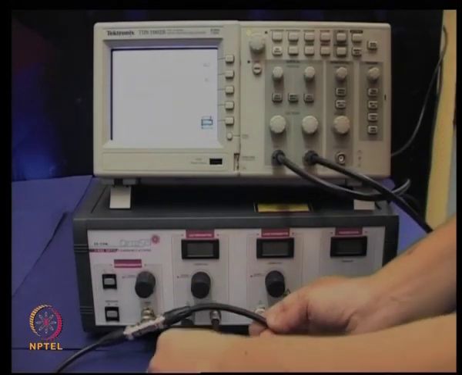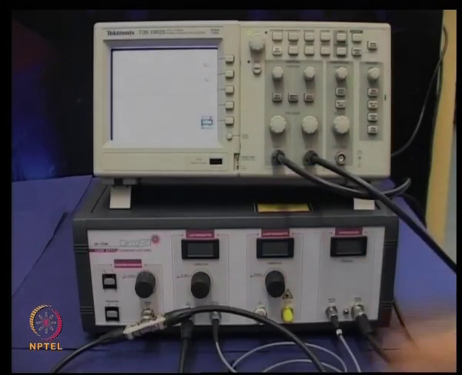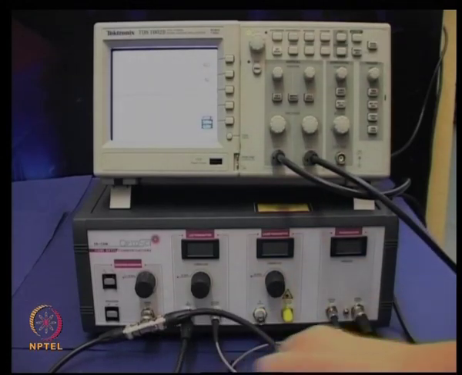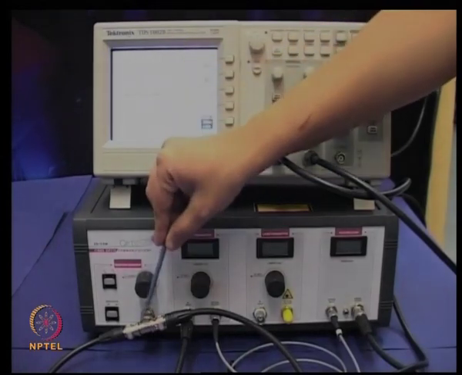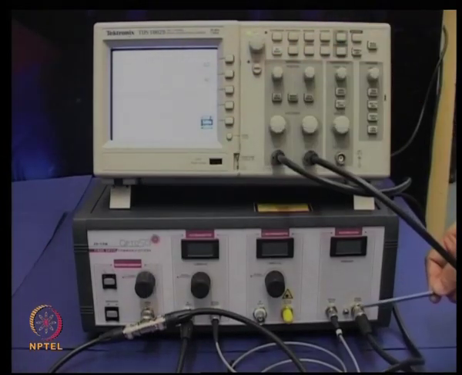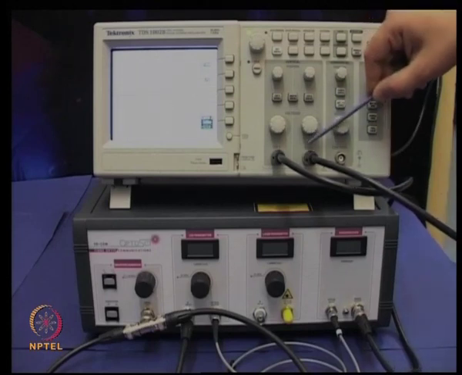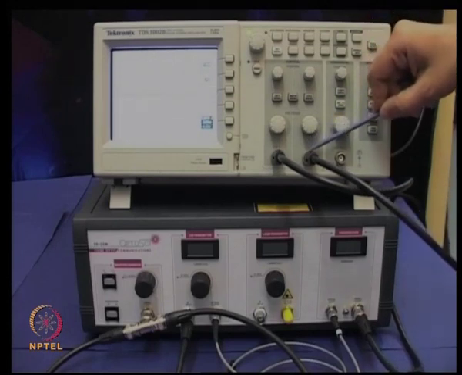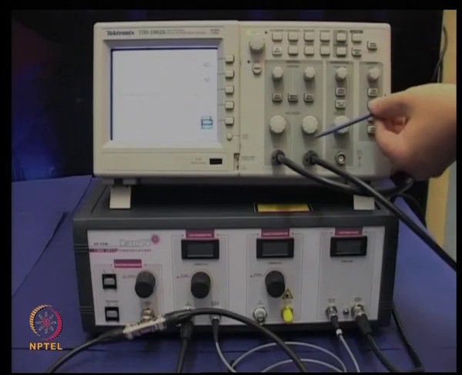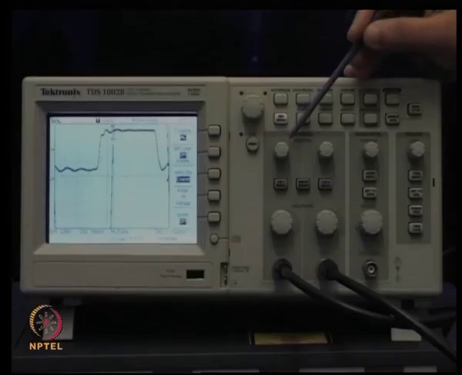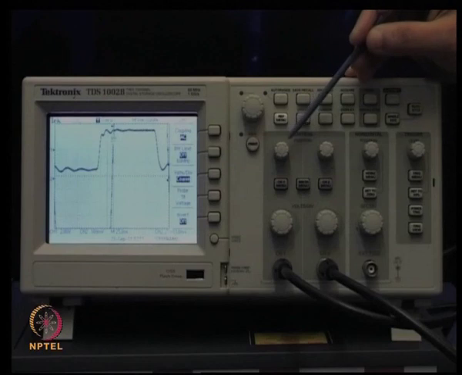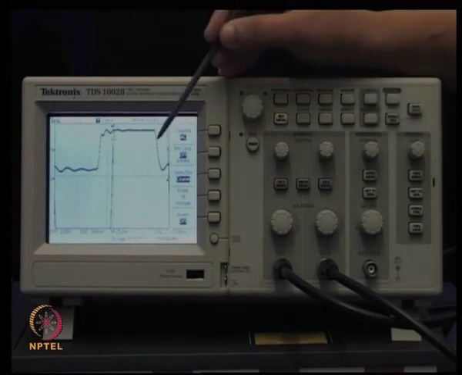And the output of the waveform generator is given as RF input to the LED transmitter. The output of the photoreceiver is seen on channel 2 of the CRO.